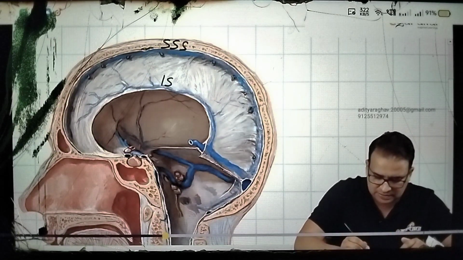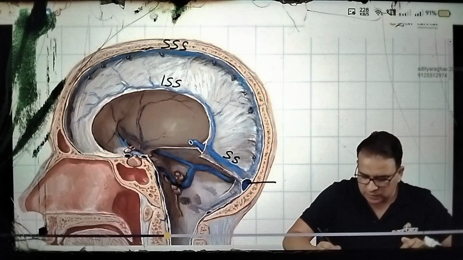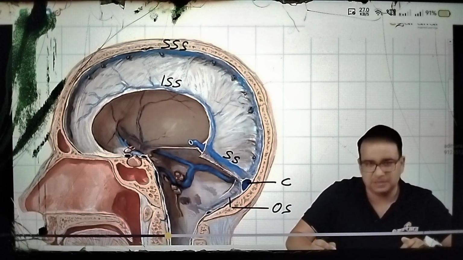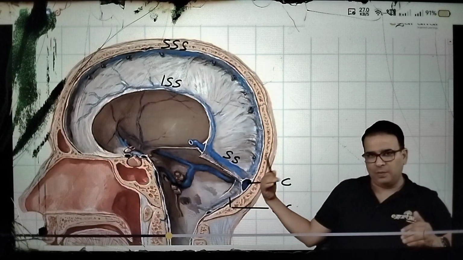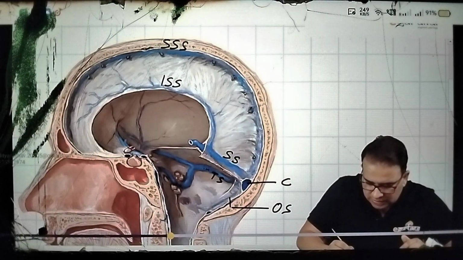This is inferior sagittal sinus. This has to be the straight sinus. This is the confluence part, I'm writing C for the confluence. This is occipital sinus. You can see the occipital sinus which is taking the blood upward. And then we drew the diagram on this side. This is showing from the other side here. That is transverse. Can you see that blood is going to that sinus? That is transverse. And the transverse sinus is taking the blood downward into this one.